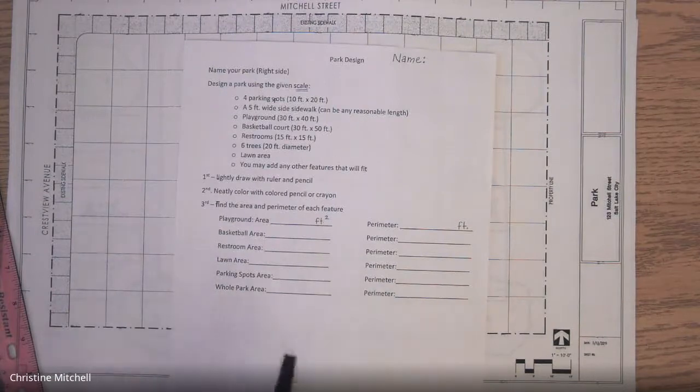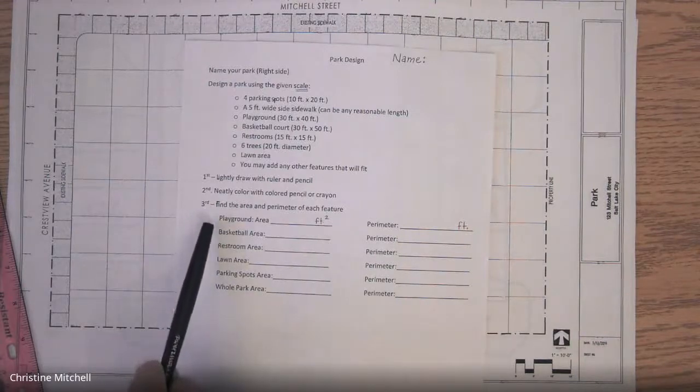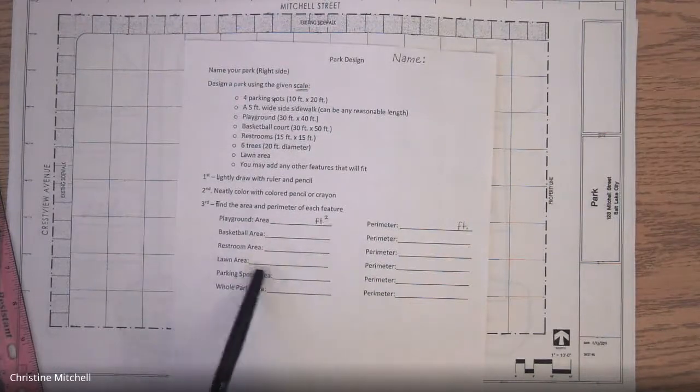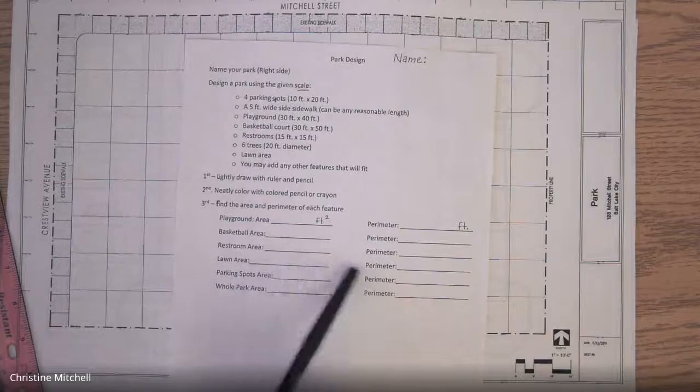Okay, the very last step is finding the area and perimeter of each feature. I gave you the dimensions for the playground, basketball court, restroom area, and parking spots. Now the lawn area, that can be a little trickier.